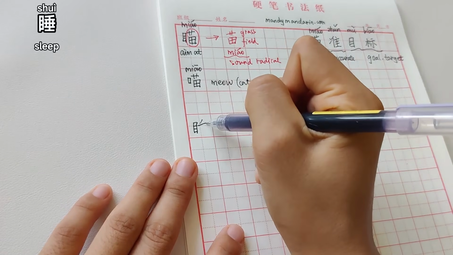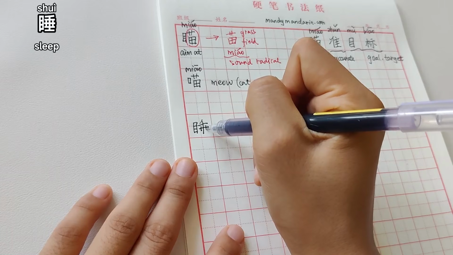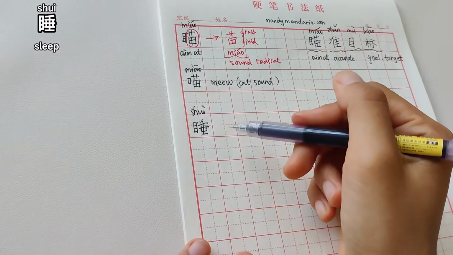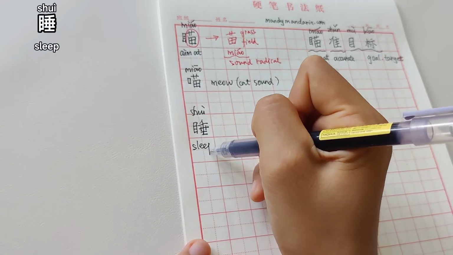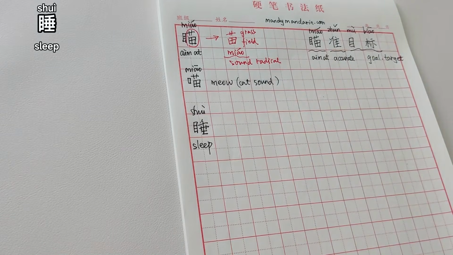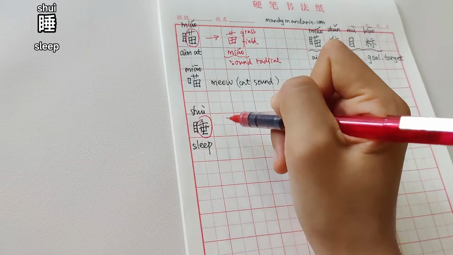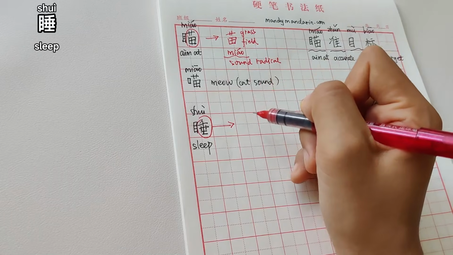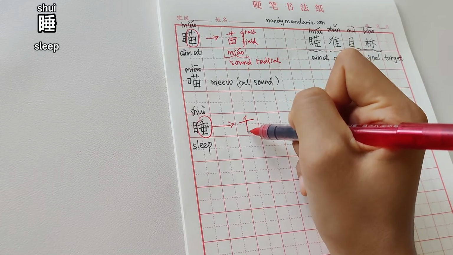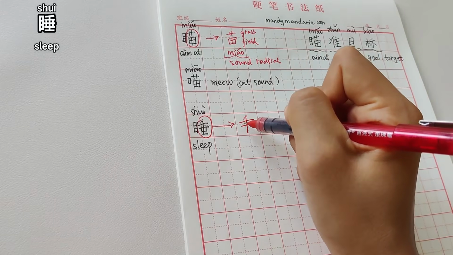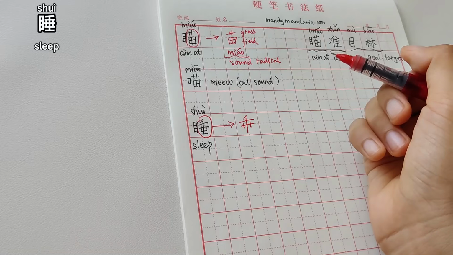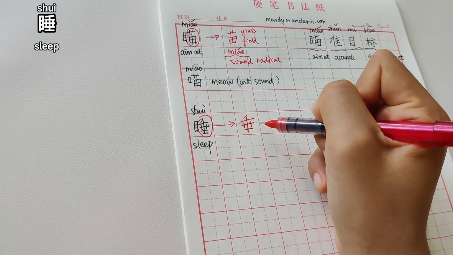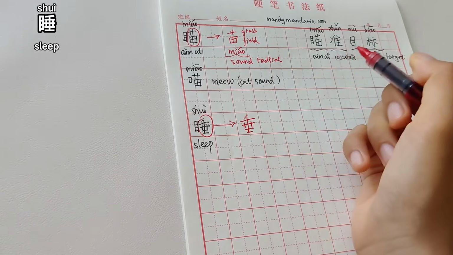eyes radical. Shui. Shui, it could mean to sleep. Okay, so now let's take a good look at the right part of it. You need to be very careful. So I will write it one more time, a little bit bigger. So you write this, okay? And then the long stroke with 2 small stroke hanging on both sides. And then this one smaller, shorter, and then even shorter.